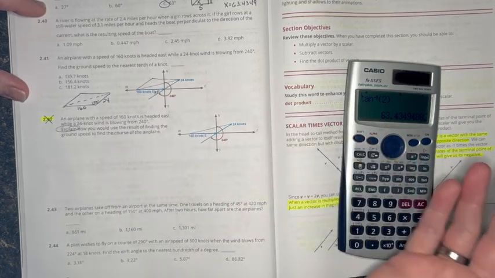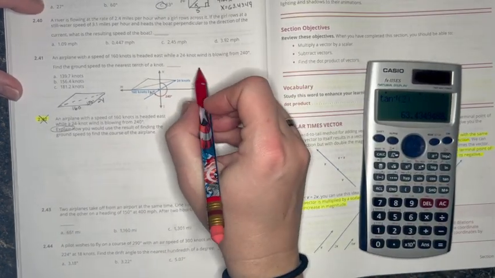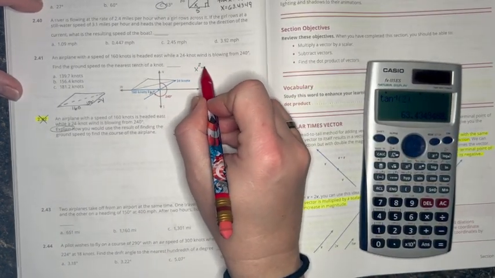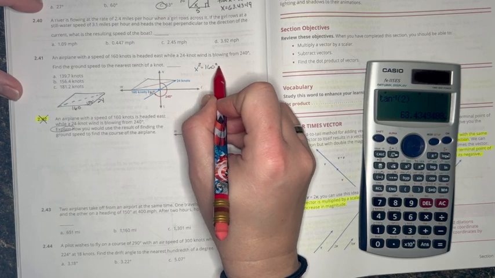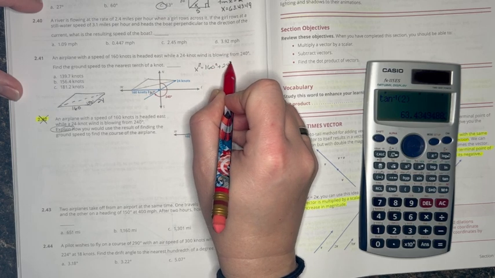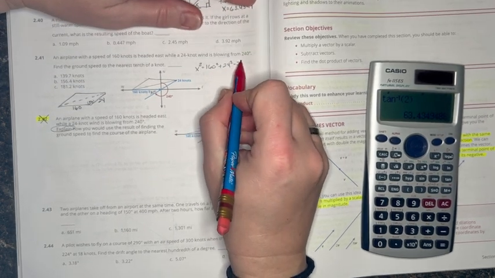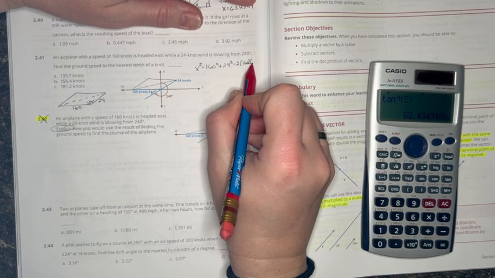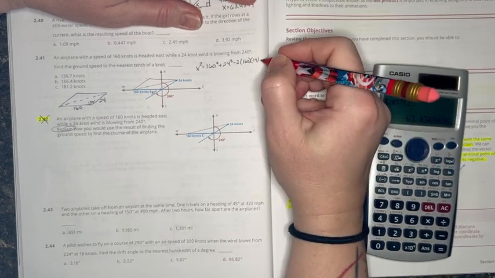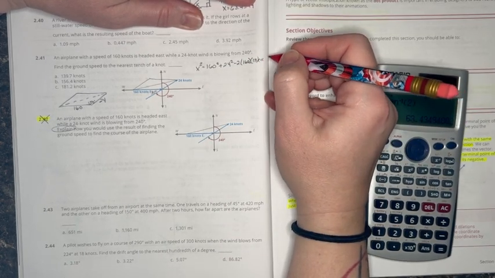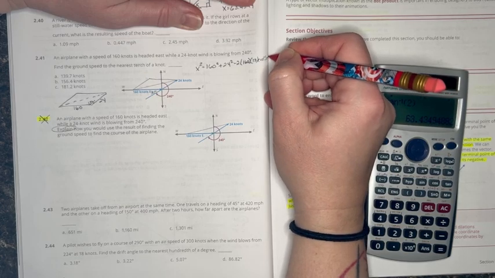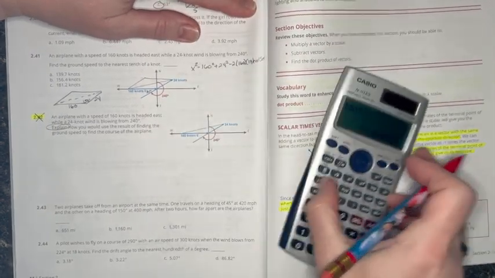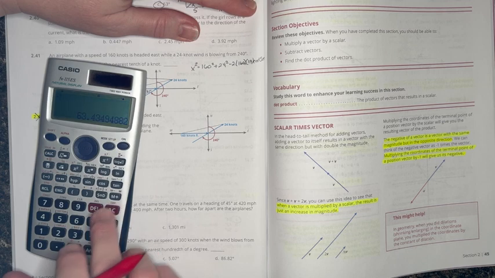Okay, so we're going to use the law of cosines, which tells me that x squared is equal to 160 squared plus 24 squared minus 2 times 160 times 24 times the cosine of 150 degrees. So it went off the page. Okay. Clear that out.